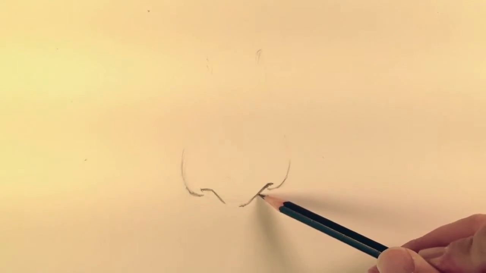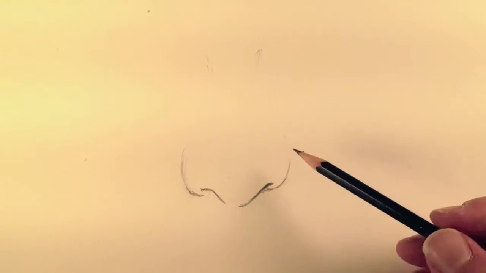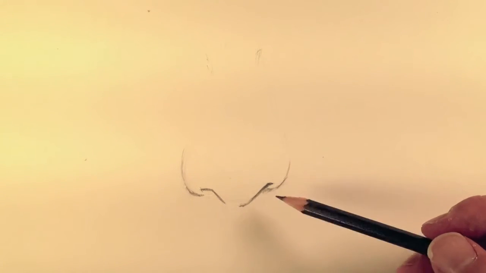Now that we've got our 4 lines drawn, we can start to add value. In fact, the rest of our drawing is going to be about value. Remember, value is the darkness or lightness of a color. Since we're using graphite here, we're going to adjust the darks and lights that we put on our paper to create the illusion of the form of the nose.